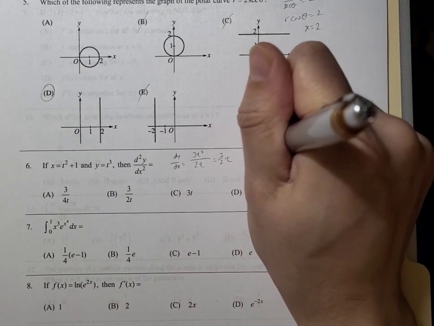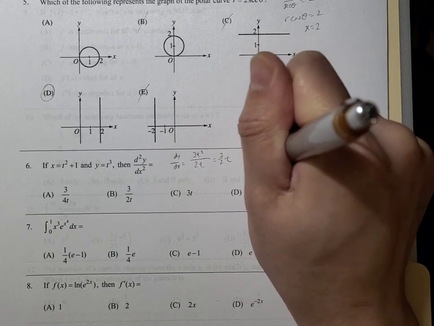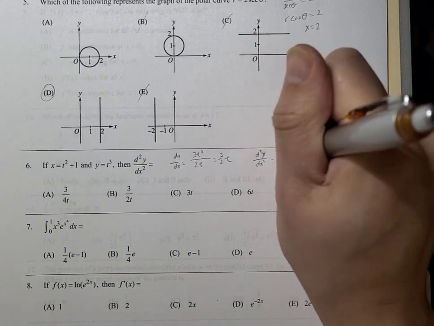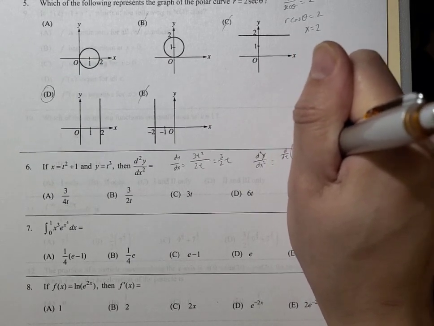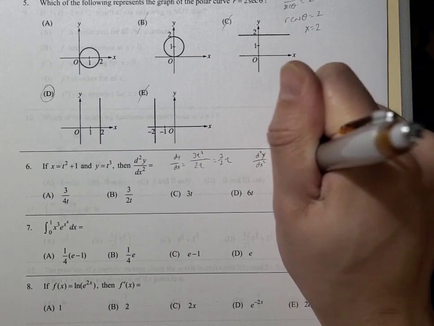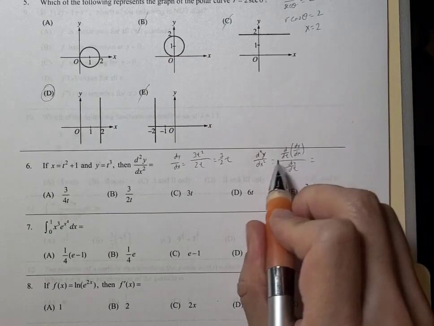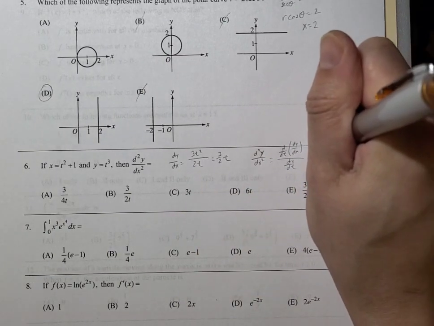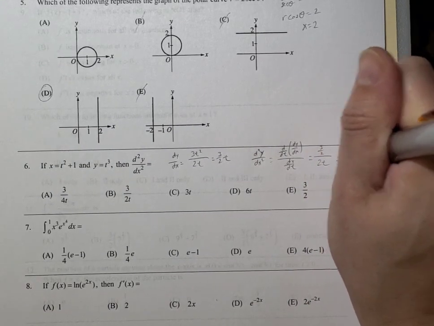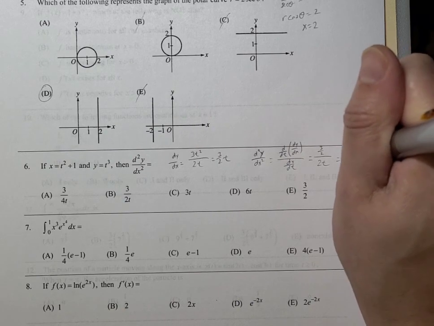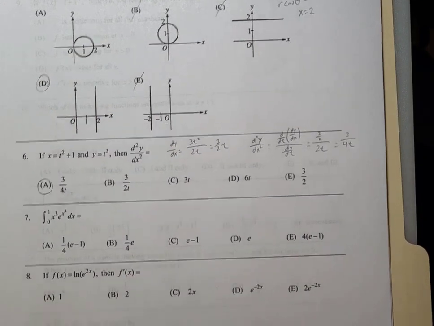So the second derivative, if you don't remember it, let's take d like this, okay? We differentiate dy/dx with respect to t, and then we have a dx/dt on the bottom still. Okay, so if we differentiate dy/dx with respect to t, that's just 3 over 2. The bottom, we get what? We get 2t again. So this becomes 3 over 4t. So 6 is A. Okay.